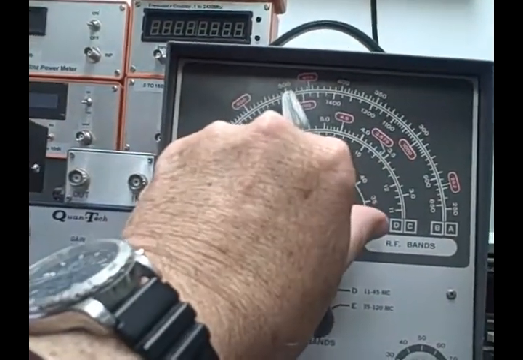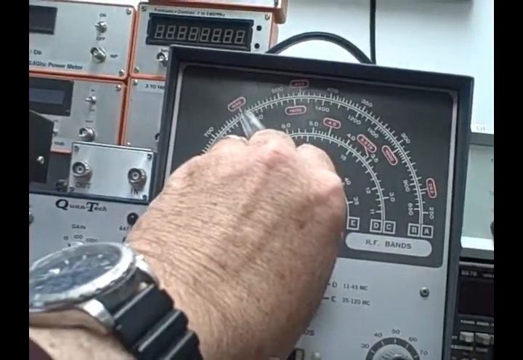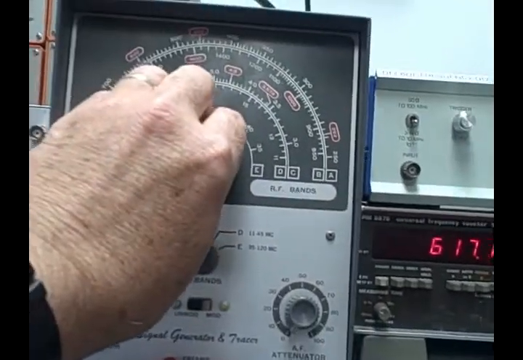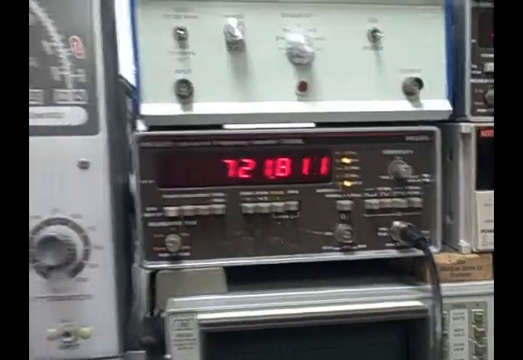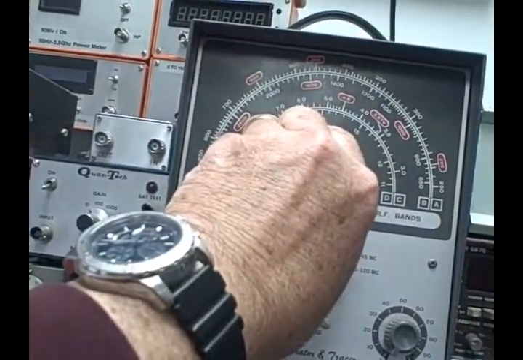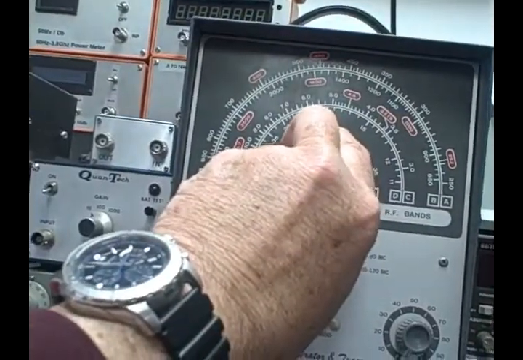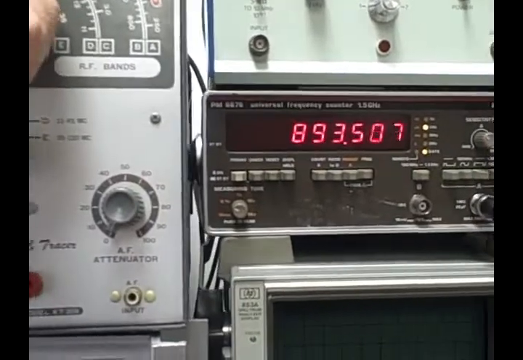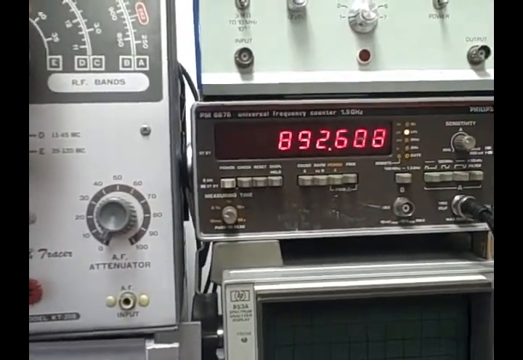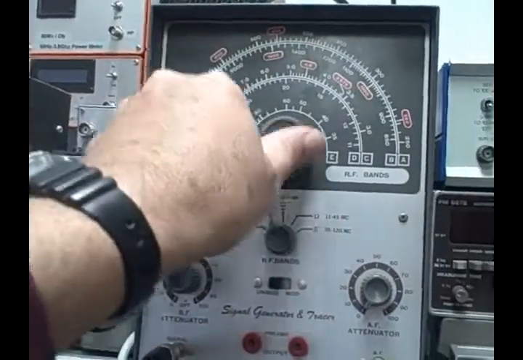500 on the dial. 511. 600. 615. 700. 721. 800. We're at 834, and then finally 850. We got about 893, but a small change in that. Yeah, about 893. Okay. Let's go to band B.